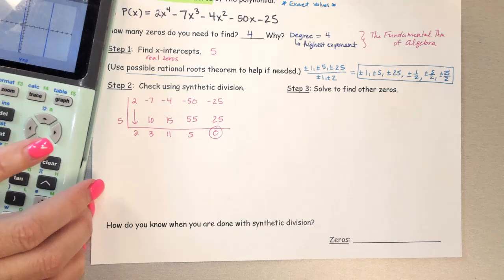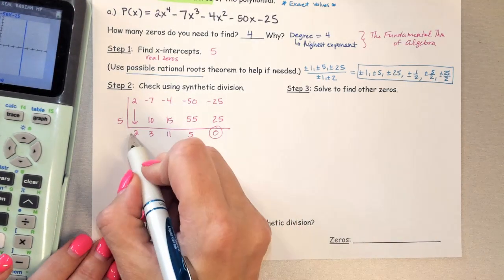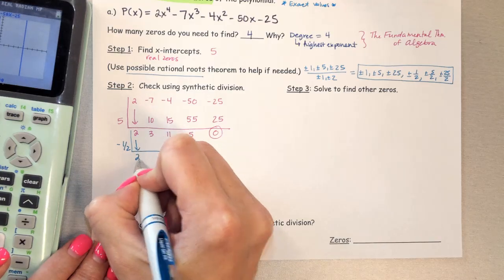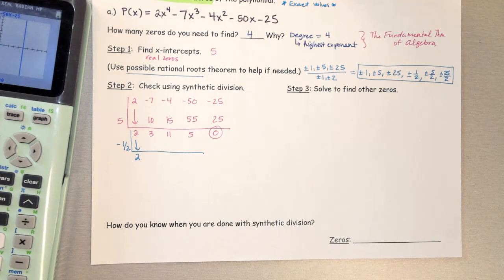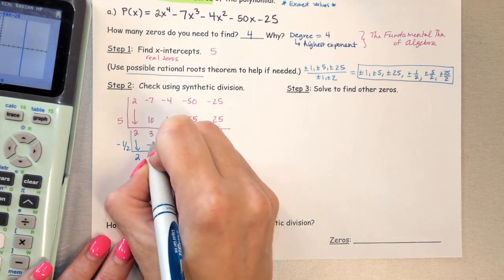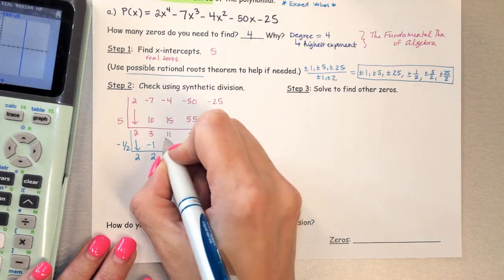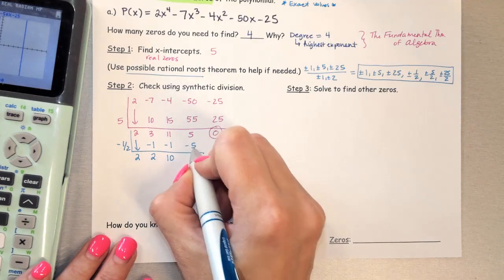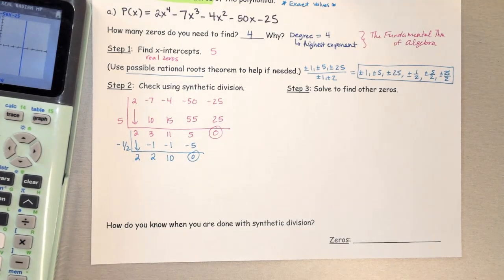But you don't have to do that. You can also use synthetic division as a tool, and you know it's a 0 if you get the remainder of 0. So I'm going to check it with synthetic division. -1/2 times 2 is -1. Then -1/2 times 2 is going to be -1 again. 10 times -1/2 is -5. Okay, so that is a 0 as well.